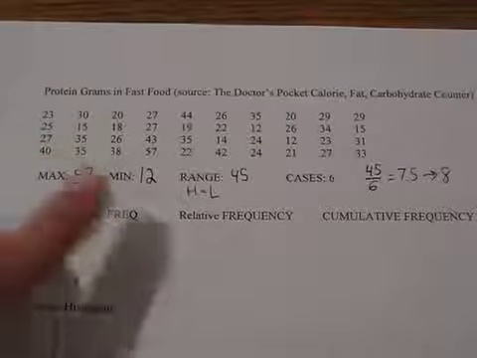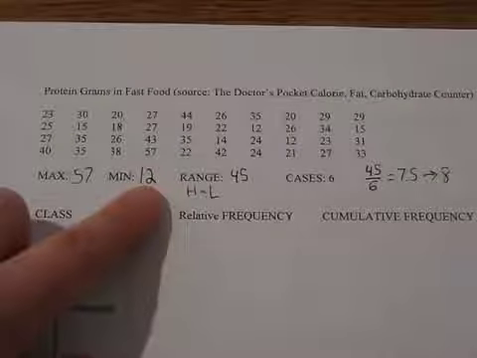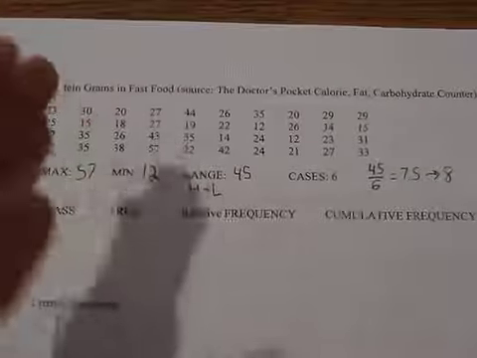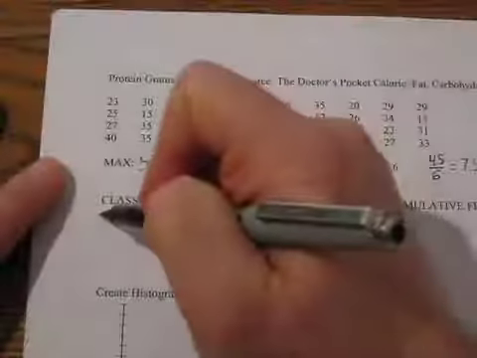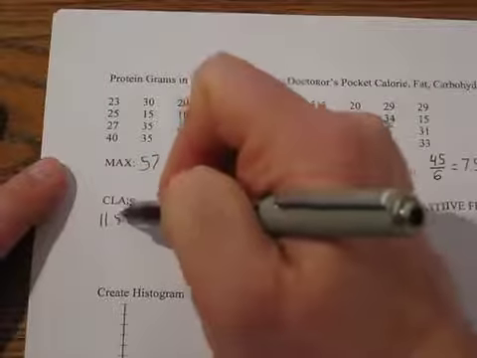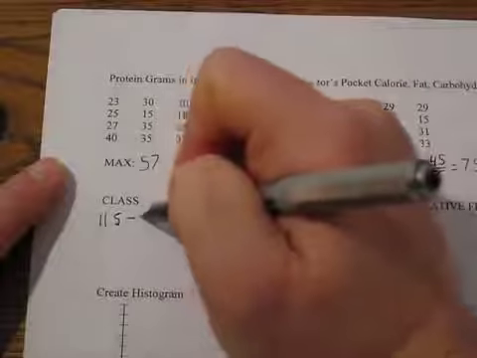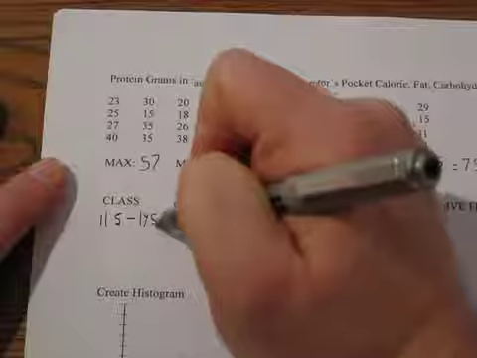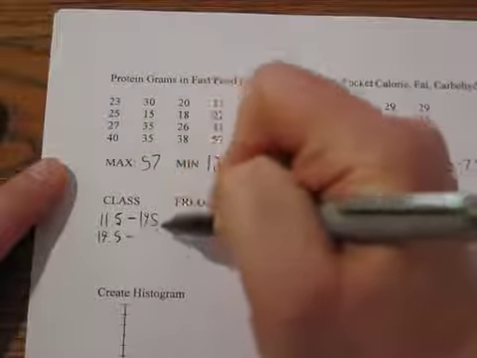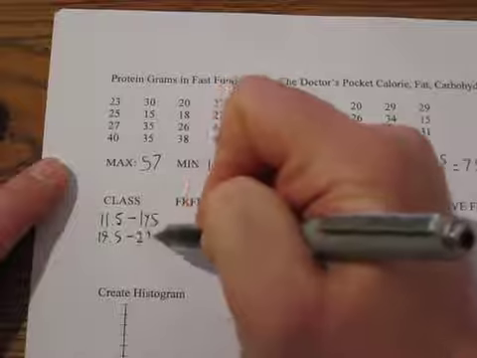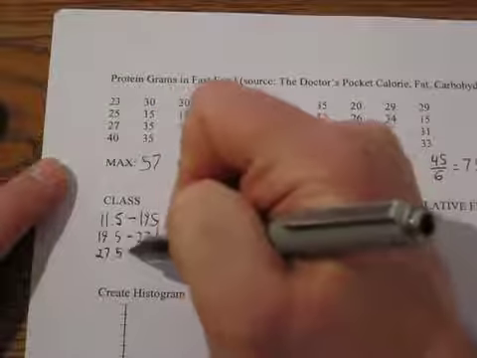Now, our minimum here is 12, but according to the bounds of 12, if you make a boundary of 12, it would go from 11.5 to 12.5. We're going to make that class start at 11.5. And we're then going to go all the way up 8 units to 19.5. And then from 19.5, we're going to go up 8 units to 27.5. And then we're going to continue this pattern until we get 6 intervals here.